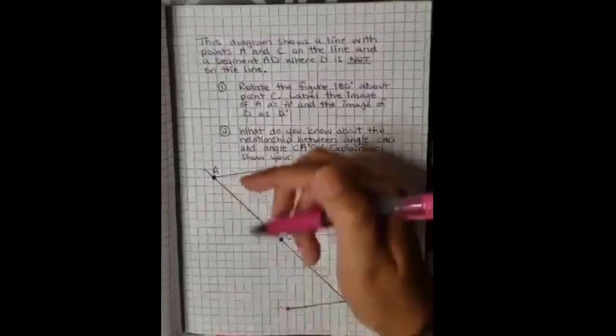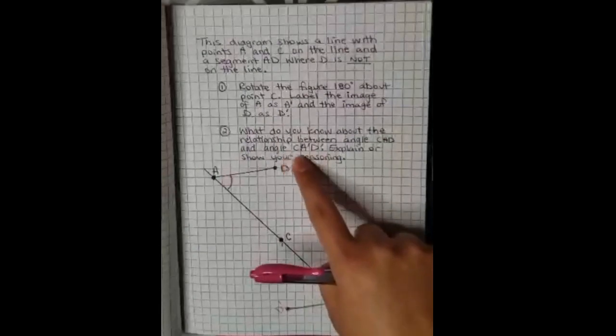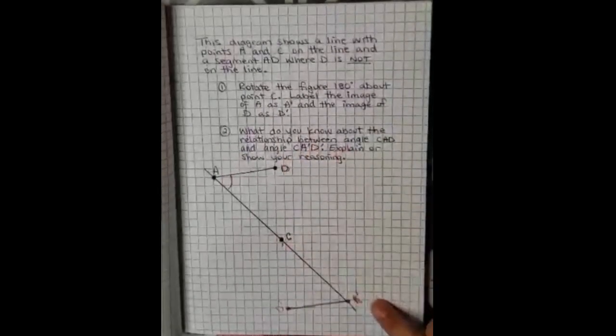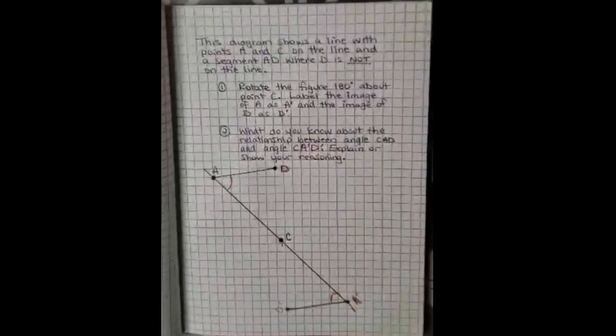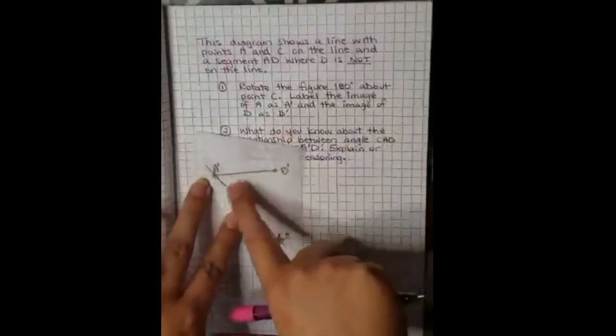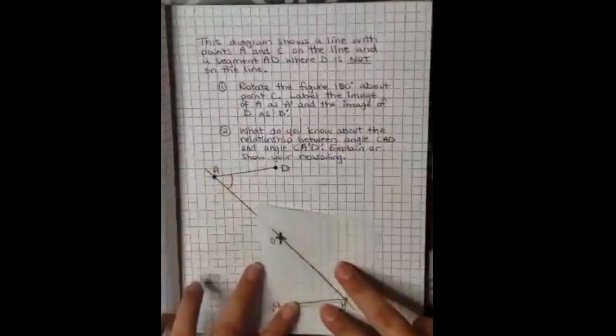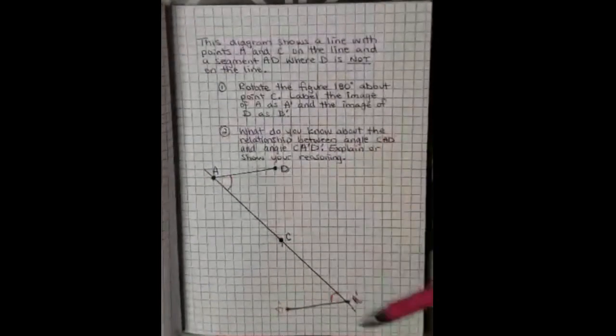So now my question for you guys is, what do you know about the relationship between the angle CAD and angle CA prime D prime? What do you know about those two angles? Well, since we rotated it, and we know when we do a rotation, which is a rigid transformation, the angles stay the same. So whatever angle was up here, when we rotated it, it's the same angle down here, so we can say the angles are congruent, or the angles are the same.